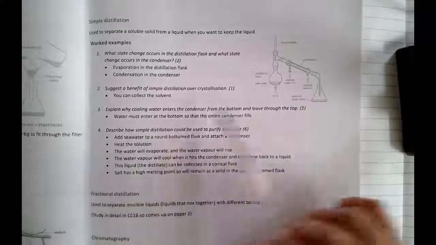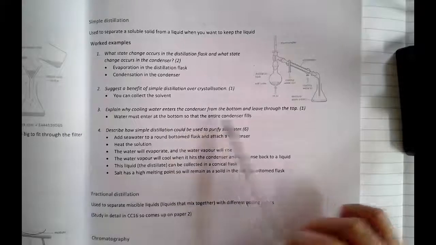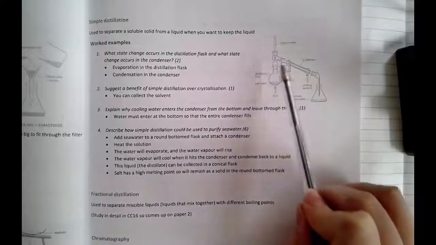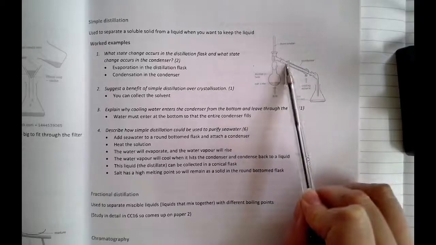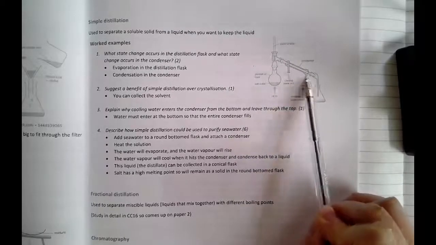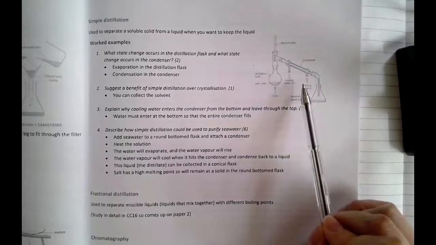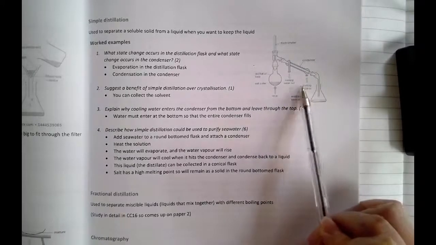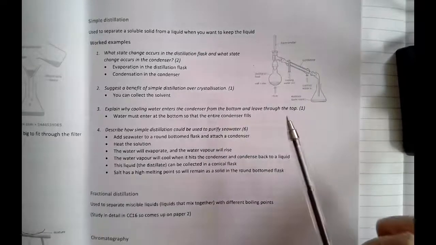Why does your cooling water enter from the bottom and leave from the top? Because it must enter from the bottom so that the entire condenser fills. If it enters from the top, it won't fill the entire condenser. It will just fill the bottom half of the condenser. That's a really common question. They can ask you to label the distillation apparatus. You need to know that you put the water in at the bottom and it comes out at the top, so that the entire condenser fills.